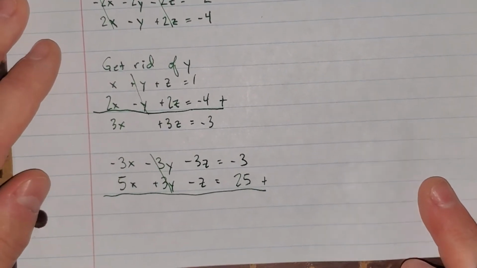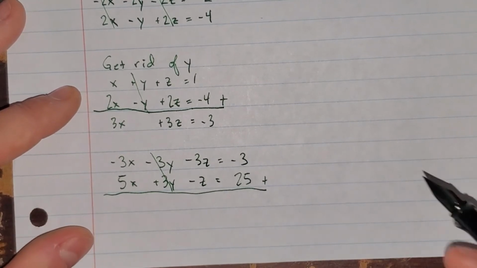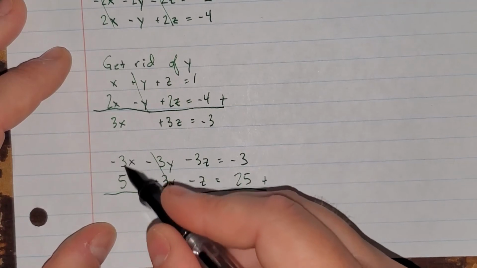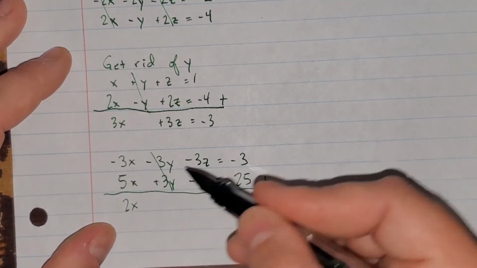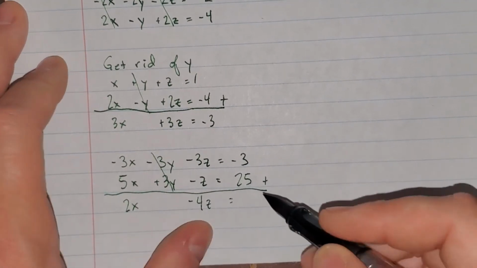I'll actually show you what I'm working on. I'm not used to teaching with a camera, so I struggle with it sometimes. Bear with me. All right, so these go away. What do we get? We add those, you get 2x. Add those, you get minus 4z. Add those, you get 22.